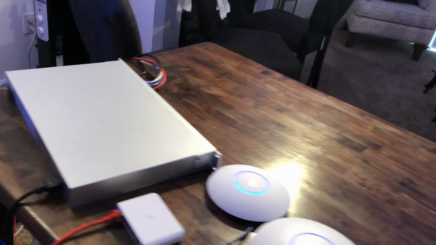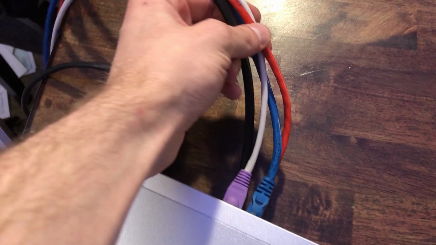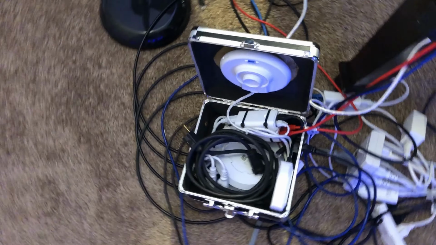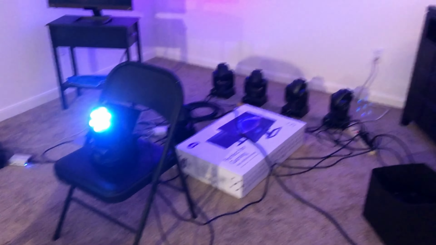And because I have a UDM Pro and not an SE, to simulate that I have an SE with the PoE ports, I've basically just tried to color match cables as best as possible. And I have a mess of PoE injectors here on the ground. Now this case is just being used for the PoE injector in there. And I have my entire lighting rig.